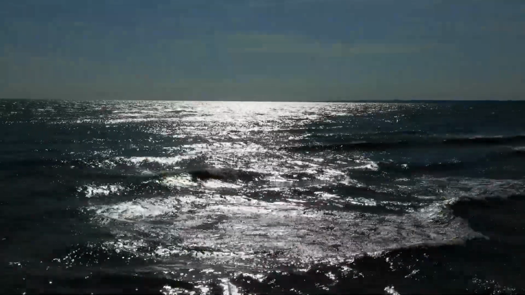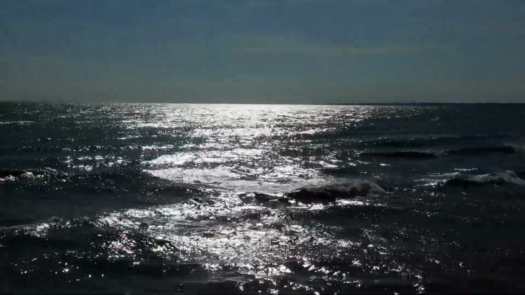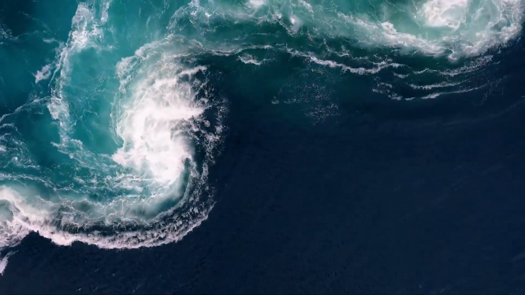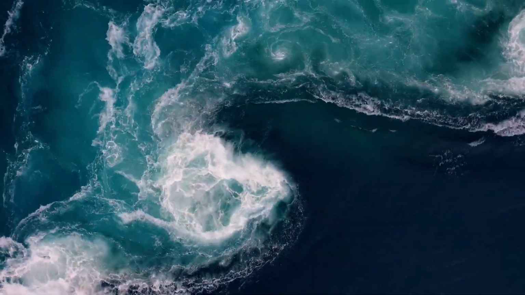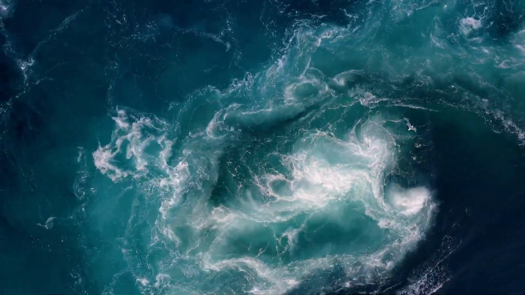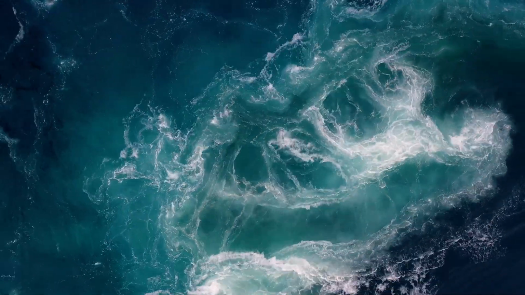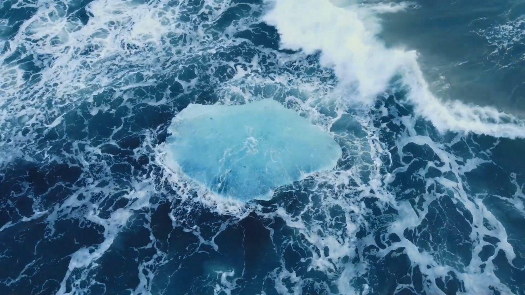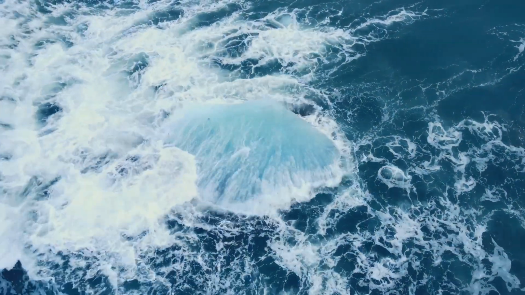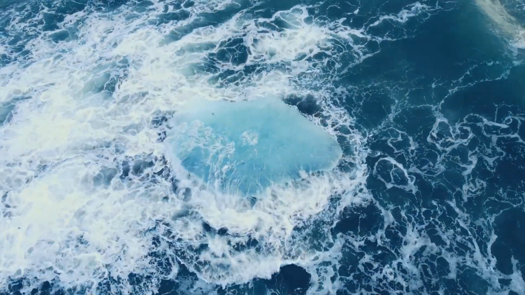Deep water currents, on the other hand, are driven by differences in water density. These density differences are primarily caused by variations in temperature and salinity. Cold, salty water is denser than warm, fresh water, and this density differential creates a slow, deep ocean circulation system known as thermohaline circulation. This global conveyor belt of water plays a vital role in distributing heat around the planet and influencing long-term climate patterns.